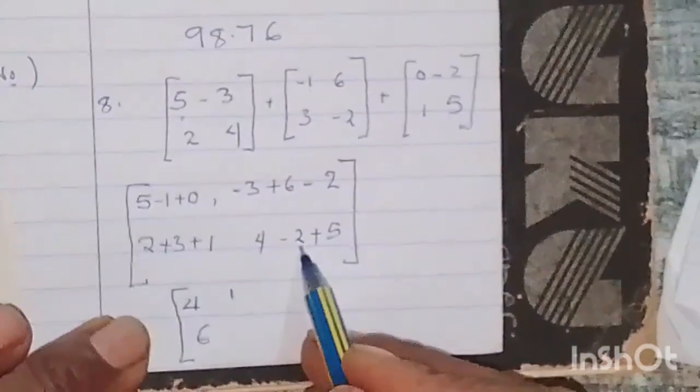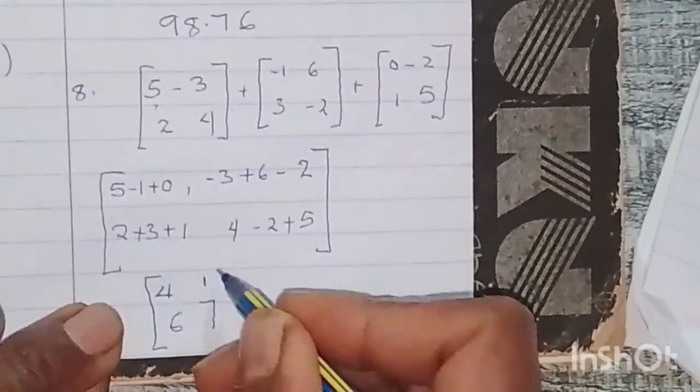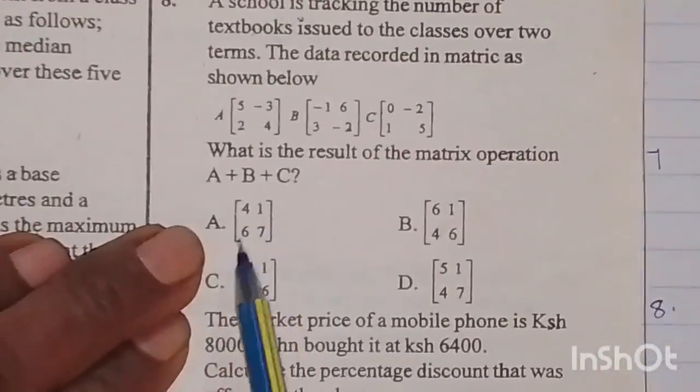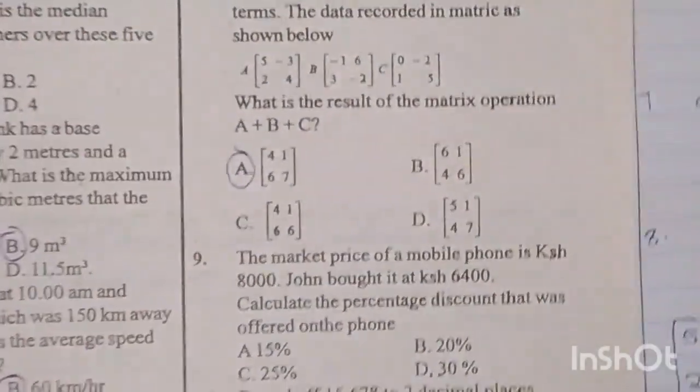Then 4 minus 2 is 2. 2 plus 5, the answer becomes 7. Then that is our matrix. Of the answers given, A, 4, 1, 6, 7 is the correct answer. And we circle in A as our answer.